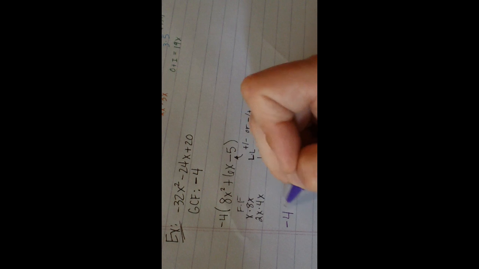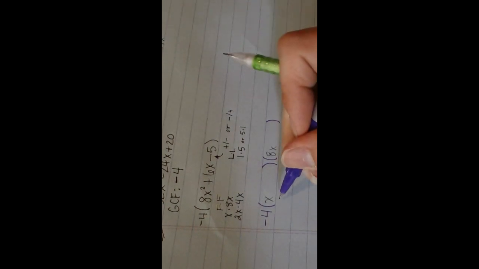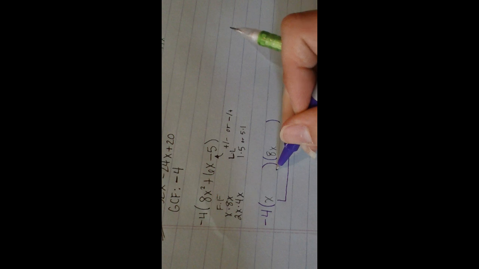So let's go ahead and start checking some stuff. I got -4, parenthesis, parenthesis, parenthesis, parenthesis. Okay. Switch to pencil again. Let's try with x and 8x. Again, I'm checking to see that my O term and the I term need to have a difference this time because the signs are going to be different. Have a difference of 6x.